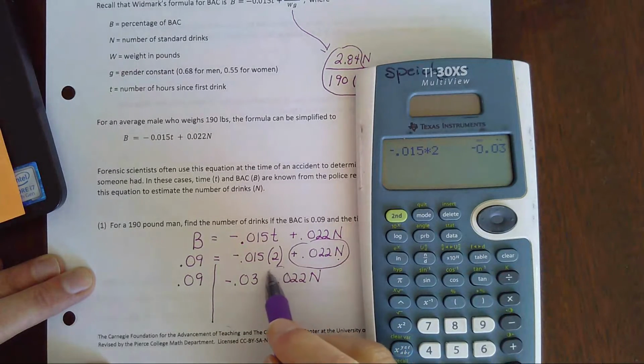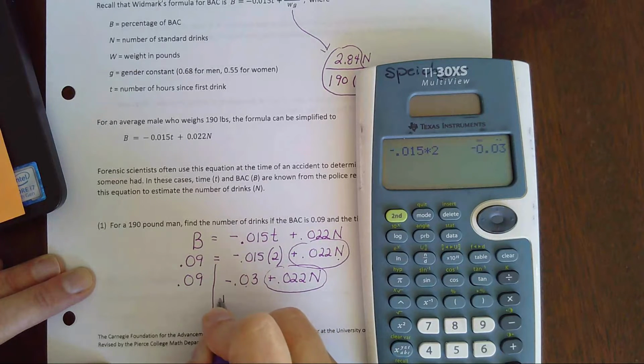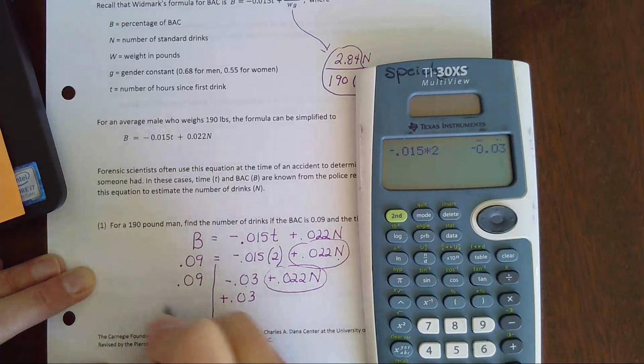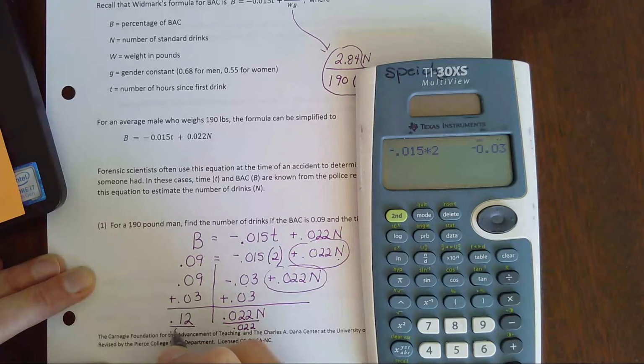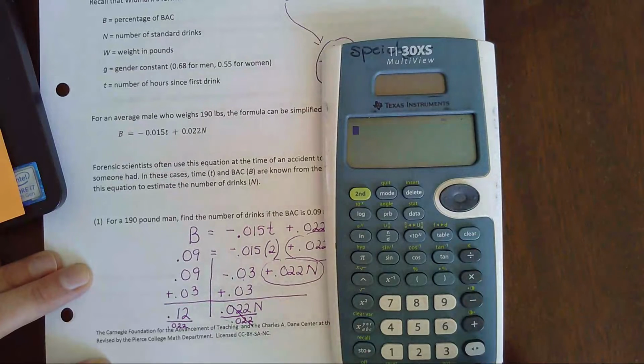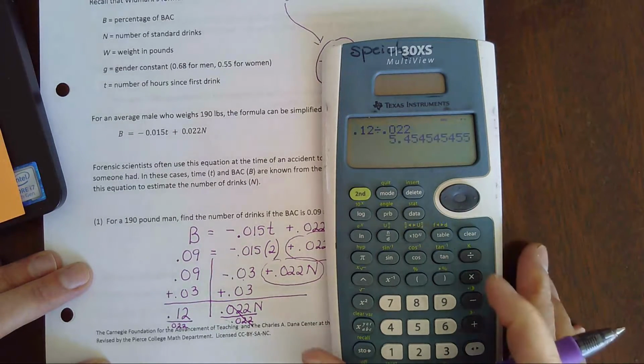Again, we've got to get this by itself. So to undo a negative, we're going to add, and then to undo division, we'll divide. So all those skills that we were learning to solve equations, we need over and over.